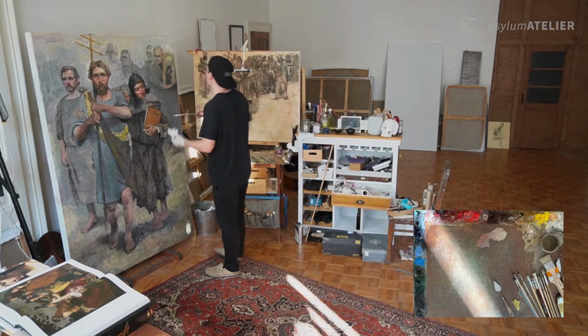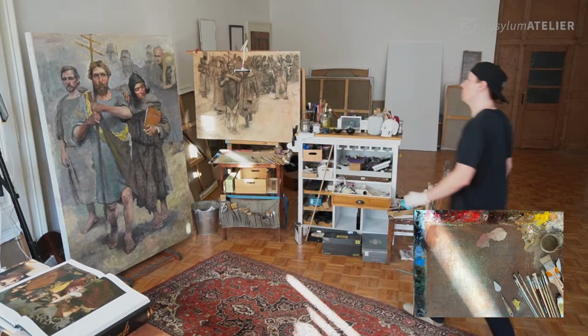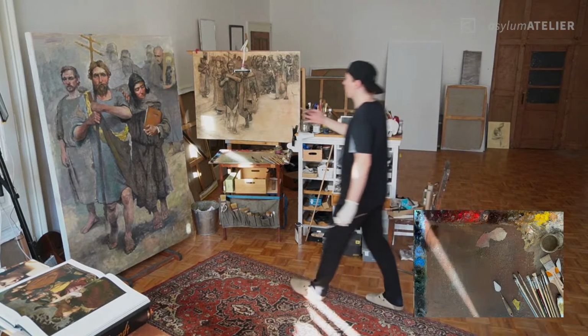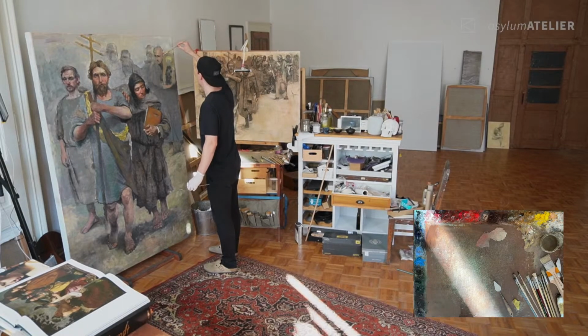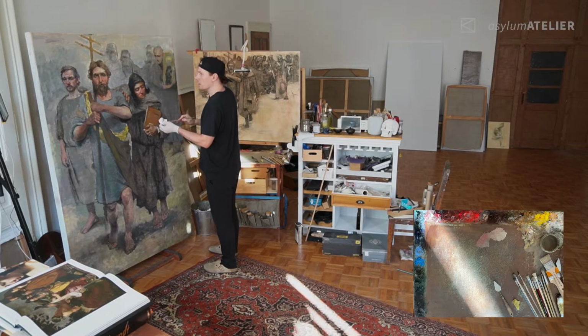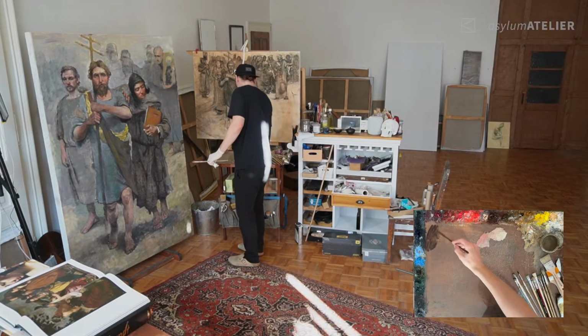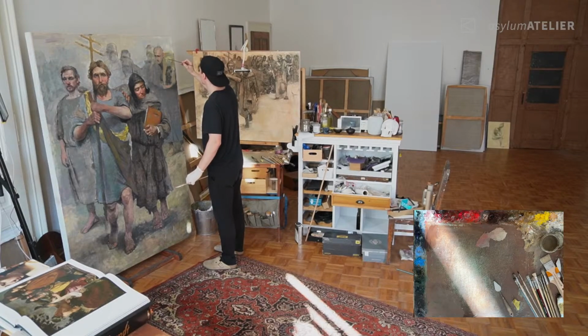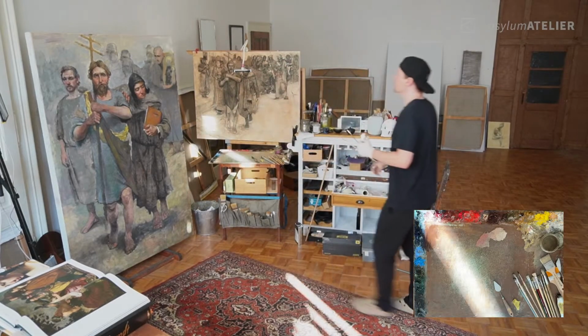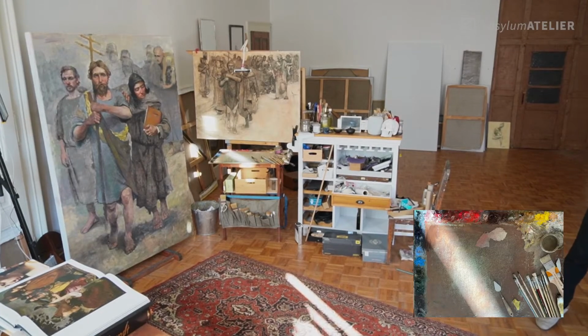This ear right here, I want to create that overlap, the feeling that one is in front of another. So I am pushing the ear in front of that icon that he's holding, and maybe I could do a little bit of shadow on the icon, just a little bit, to kind of break that. Right now it might look like his ear is way too big.